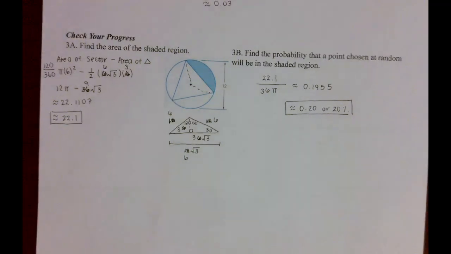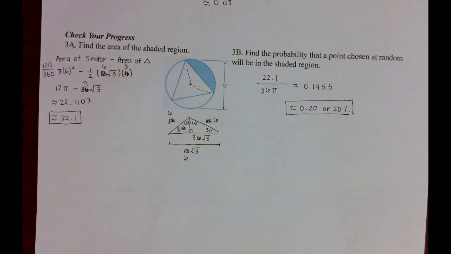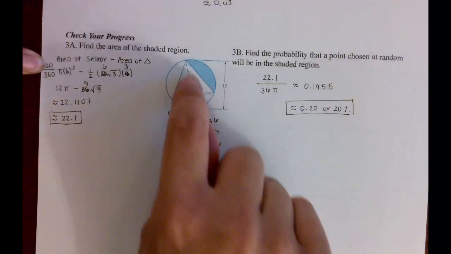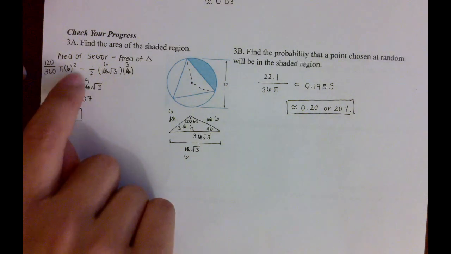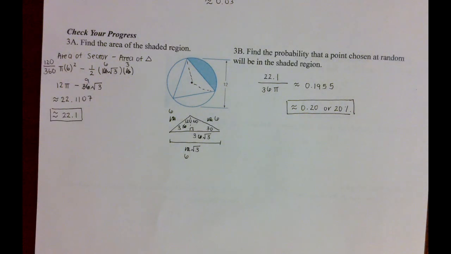Okay, so area of the shaded region, this is a segment. So I'm going to do area of the sector minus area of that triangle. Okay, so here, since this is an equilateral triangle, right, it's going to be 360 divided by 3, so that's 120 degrees. So then this central angle here is 120 degrees over the 360 times the whole area of the circle, pi r squared, or pi 6 squared.